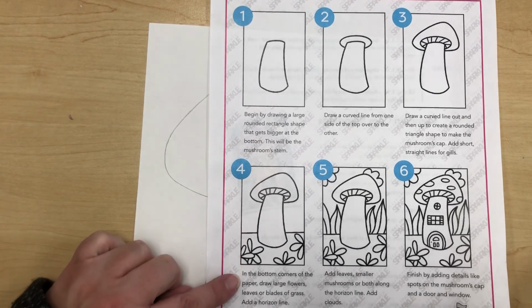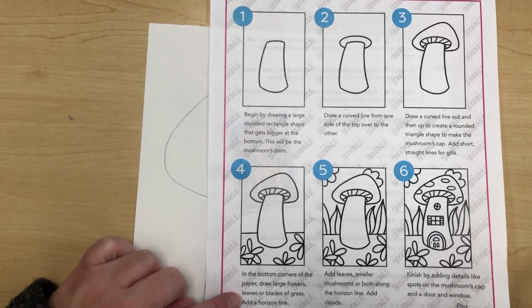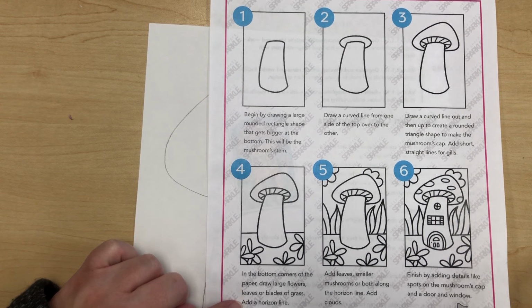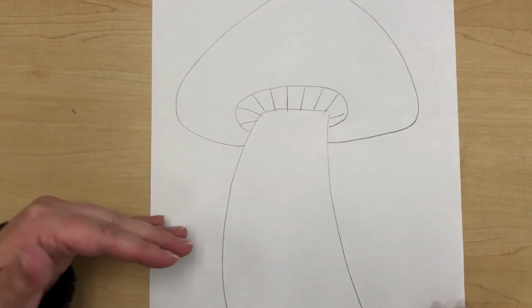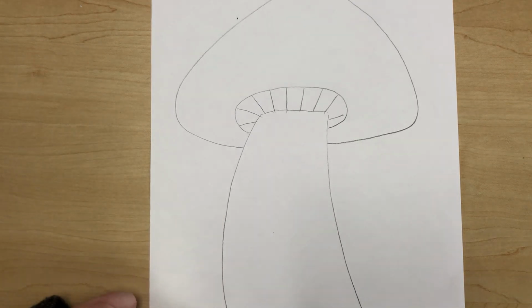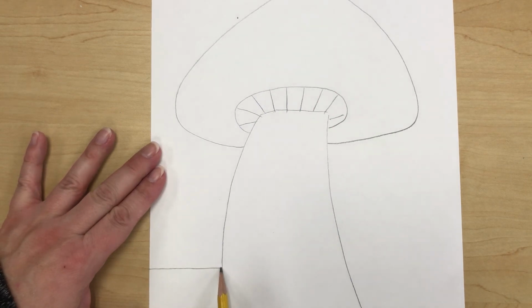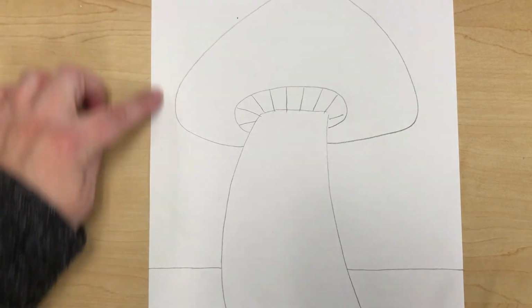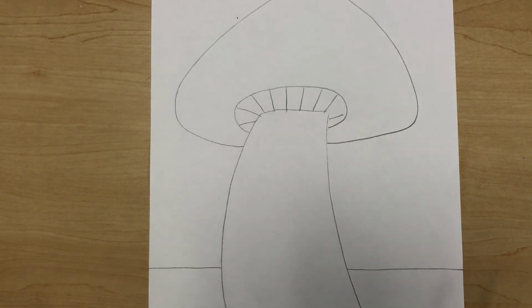Then 4 says, at the bottom of the corners of the paper, draw large flowers, leaves, or blades of grass, and add a horizon line. So everyone is going to add a horizon. The horizon line is where your sky meets the ground. So it's very important I do not have that horizon line here or below. I need to have it behind the mushroom. So I'm going to draw a line here, stop, and then draw a line there. Okay, so this is the background. This is the middle ground, so everything in the middle, and the foreground is in front.